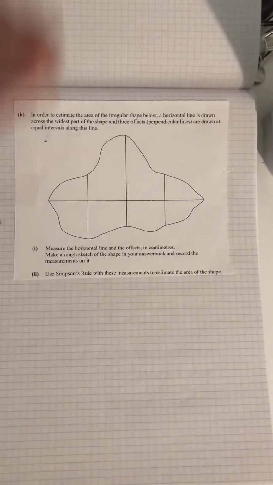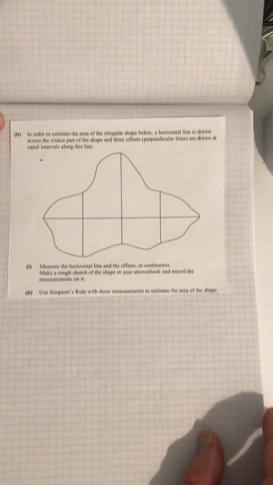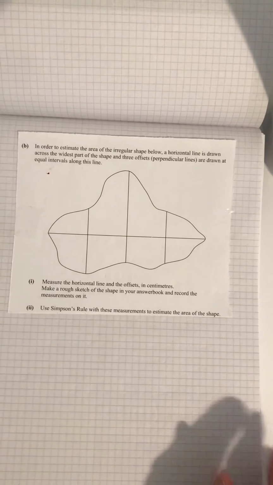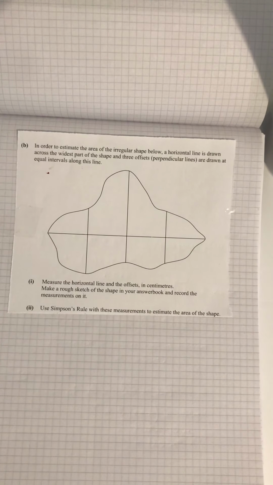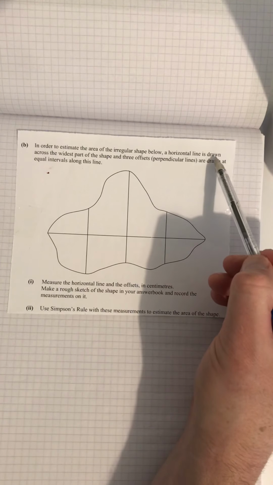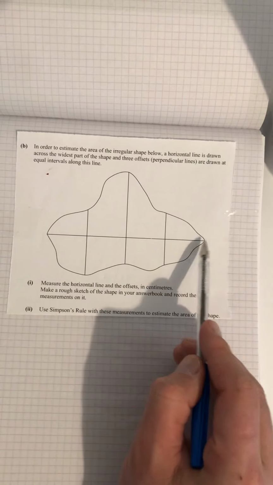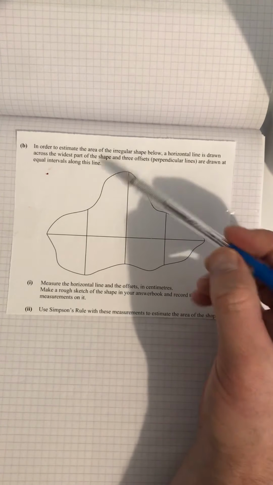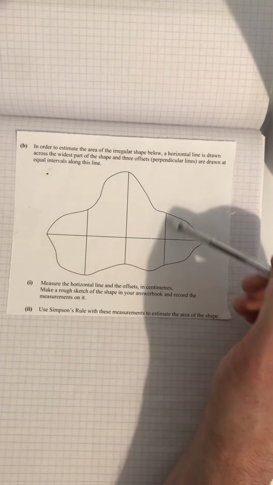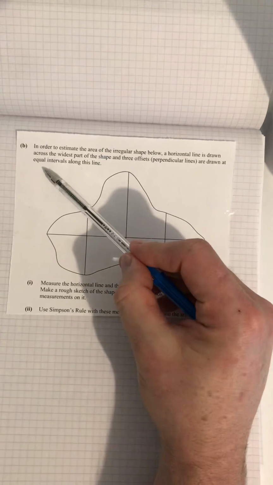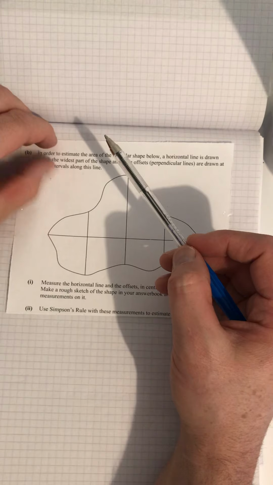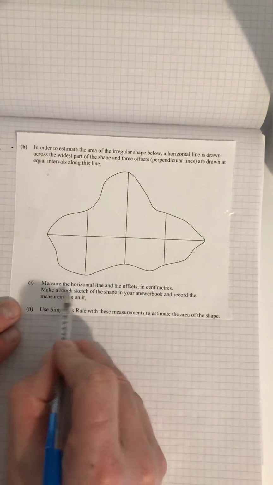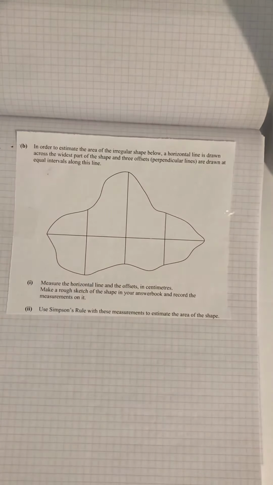Now, for part B, this one is pretty tricky because you have to do all the work, okay? So, you need a ruler. In order to estimate the area of the shape, a horizontal line is drawn across. So that's horizontal. And the widest part of the shape, 3 offsets. So these are the 3 offsets drawn at equal intervals along this line. So we want to measure the horizontal line and the offsets.